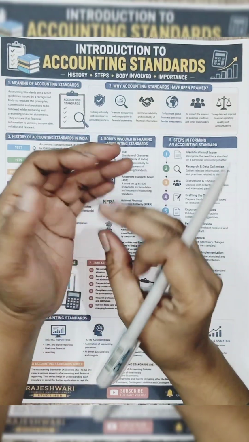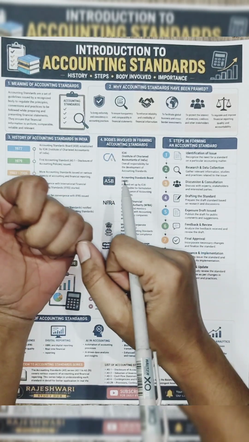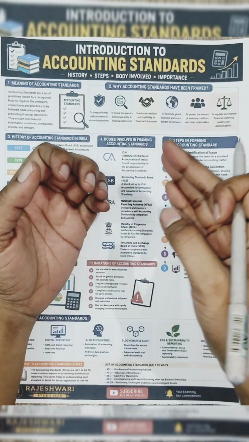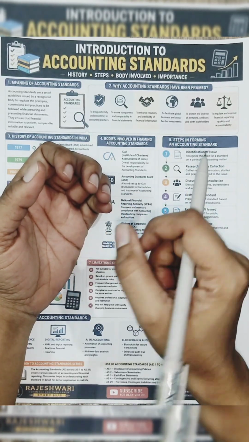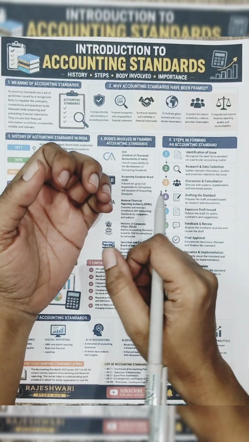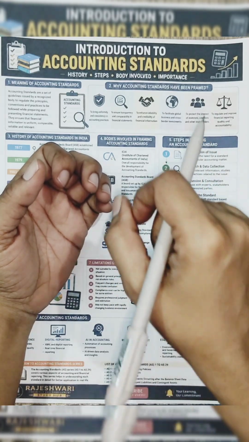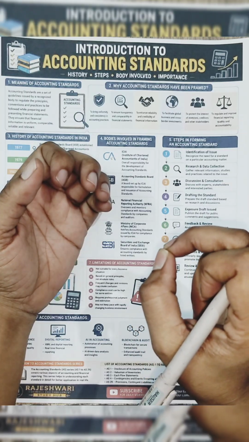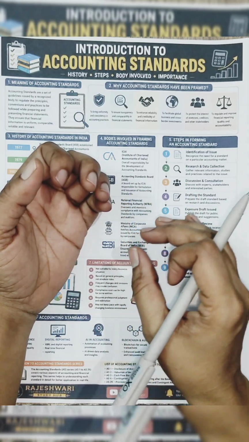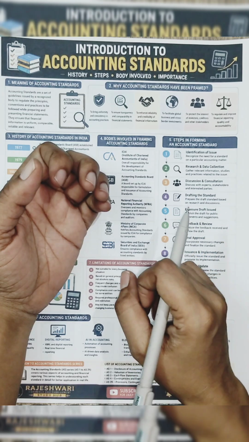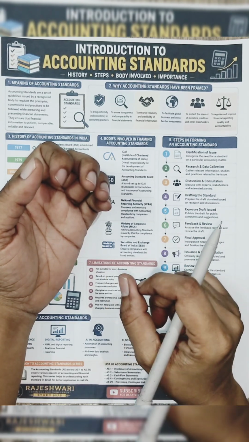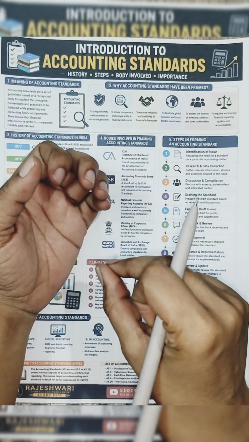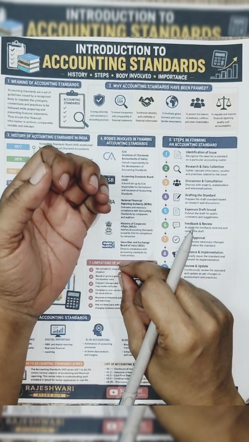Hello everyone. Accounting is called the language of business. But just imagine if everyone spoke a different language, would you be able to understand? No, right? That creates confusion. Similarly, without an accounting standard, financial statements would become difficult to understand, compare, and trust. Let us understand the fascinating world of accounting standards.